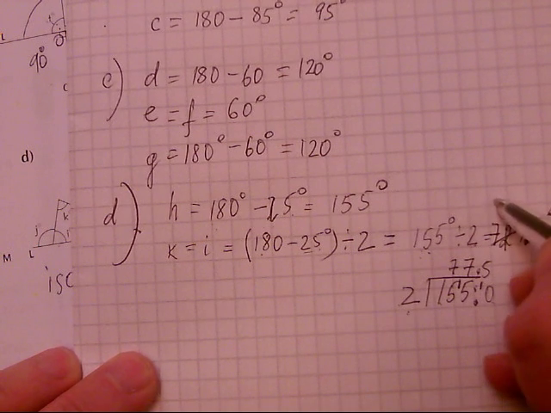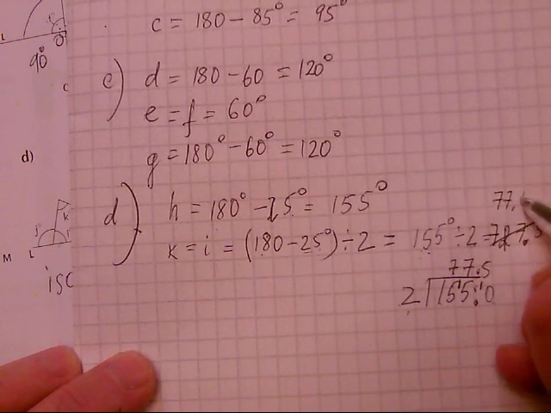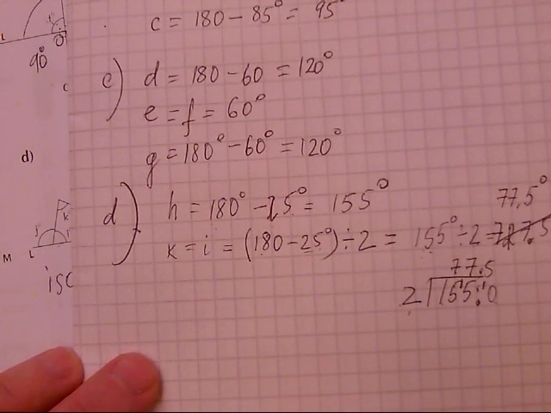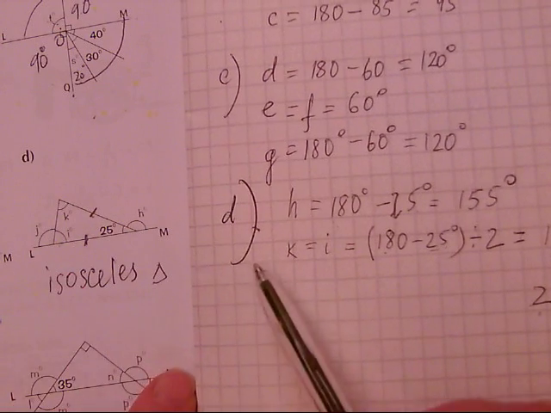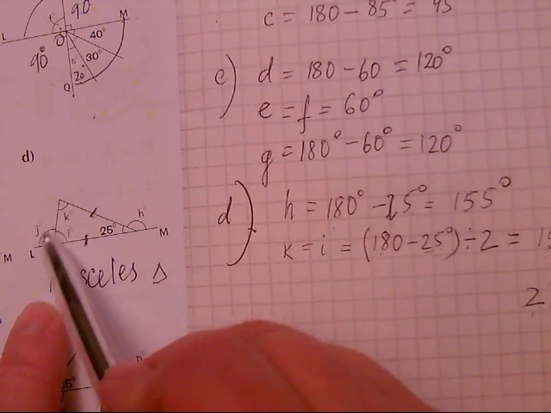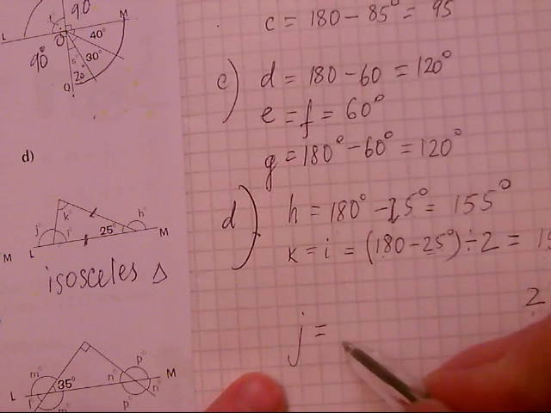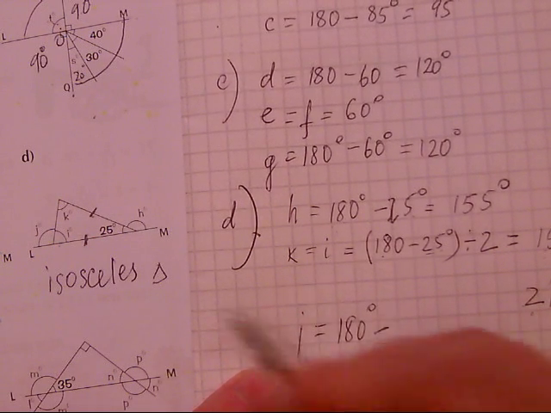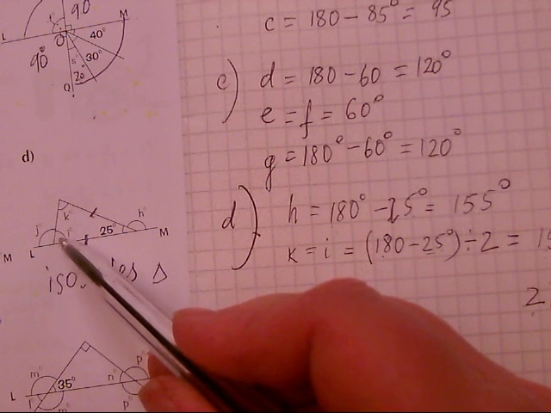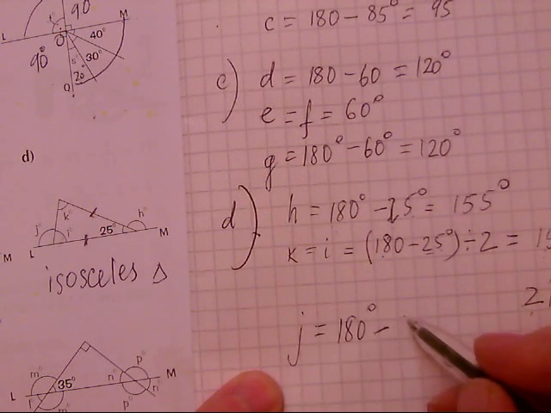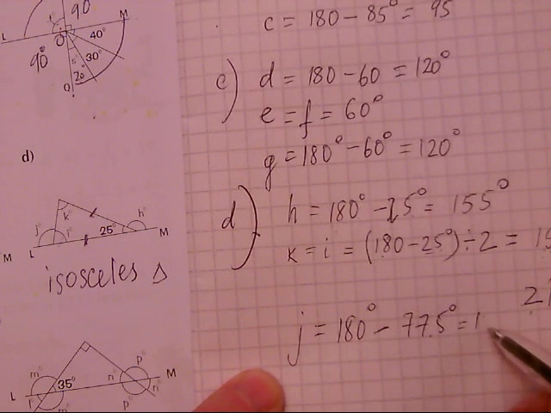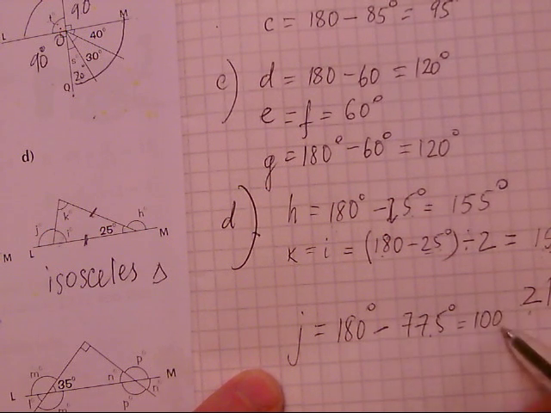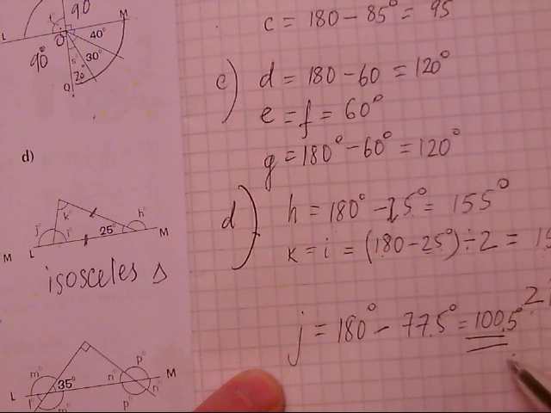Okay, let's cross it out and write it clearly so you guys will not be confused. 77.5 degrees. All right, we have found angles K and I. Now we need to find angle J. Angle J will be 180 minus angle I, minus 77.5. So we'll have, as far as I understand, 100.5 degrees.